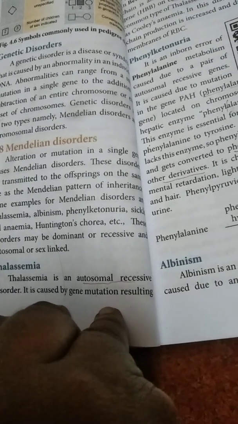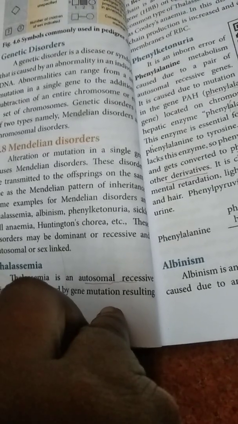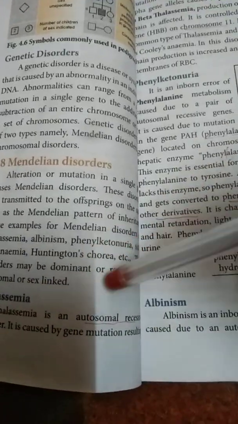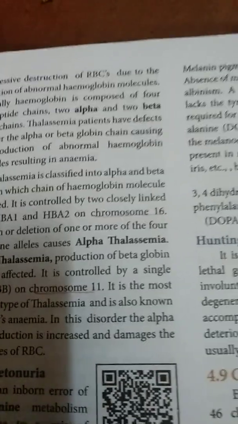Autosomes, you know, are 22 pairs of chromosomes. They transmit the phenotypic character. The last one pair is the allosomes, represented as the sex-linked chromosome. It is caused by a gene mutation, and a mutation occurs in the gene. That is why the destruction of RBC occurs.